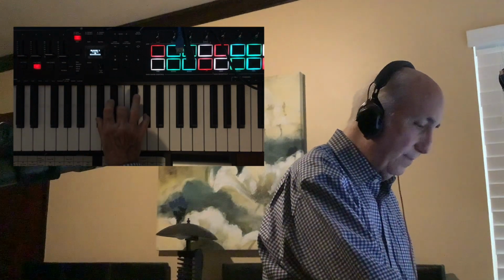Okay. Next one, key of A. Starting on A, scale: A, B, C sharp, D, E, F sharp, G sharp, A. Chords in the key of A, or based on the A scale: A, B minor, C sharp minor, D, E, F sharp minor, G sharp diminished, A.